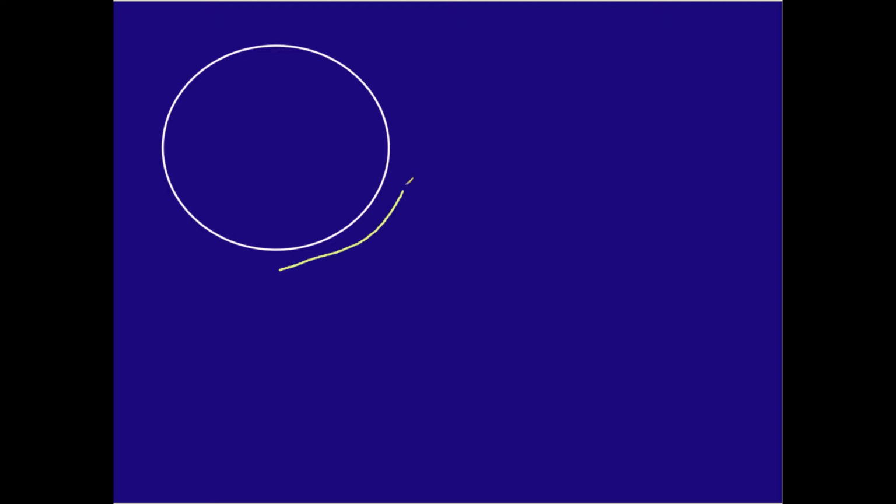Now, when an object travels around a circle, of course it's going to be on the circle, not above it like this, there are two types of speed involved here. And those are linear speed and angular speed.